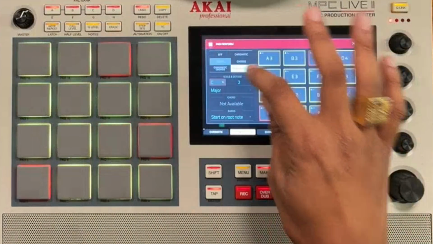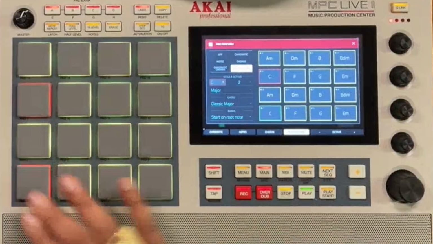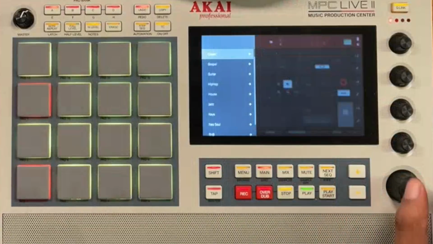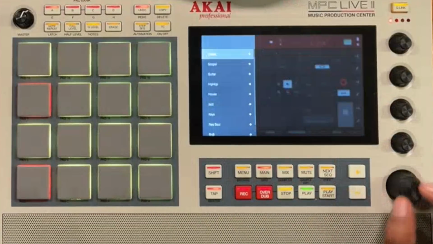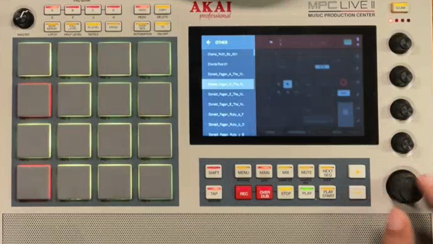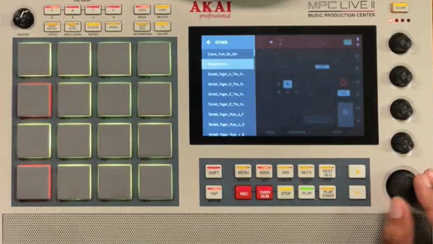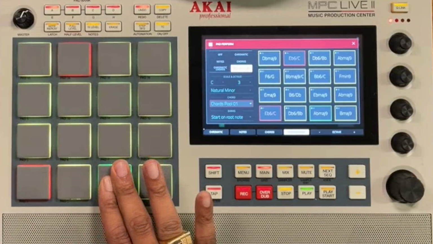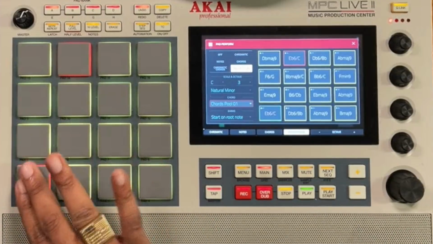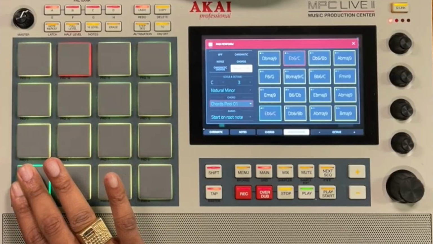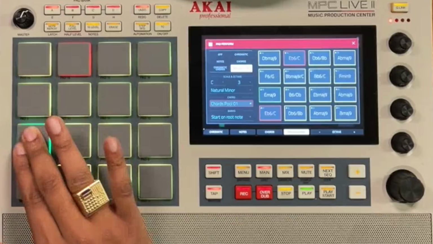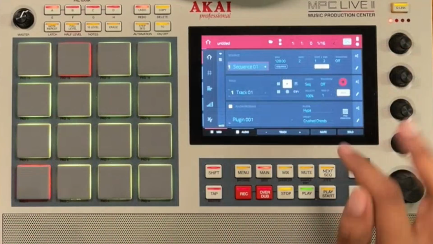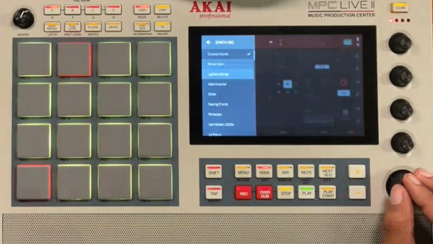So I'm gonna go into progressions and find a cool chord progression or a cool chord on the MPC. And let's go into chord pools. Chord pools is pretty dope. Yeah. So now just pick out a sound I really can get with.